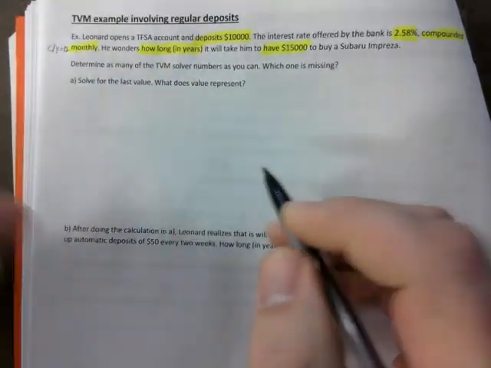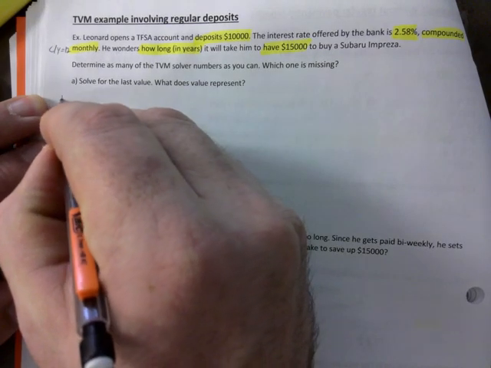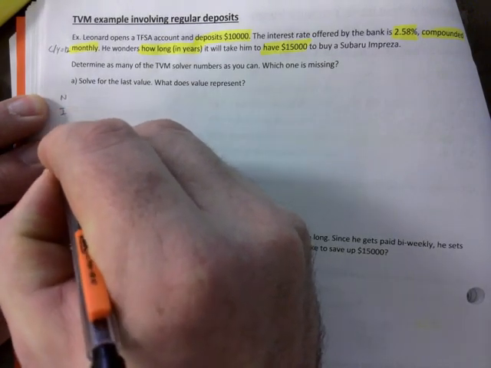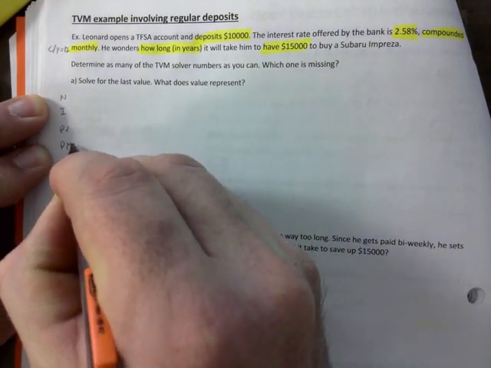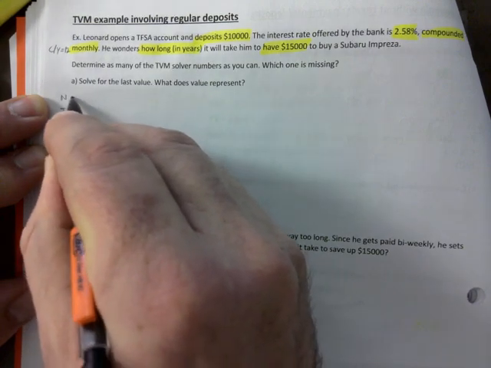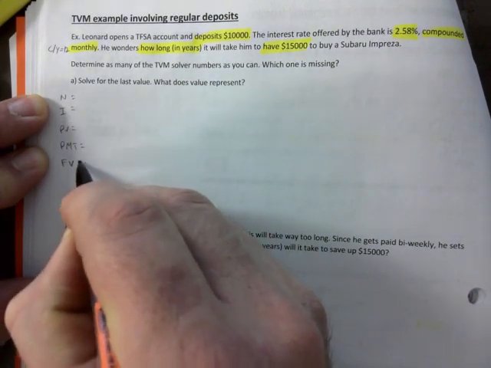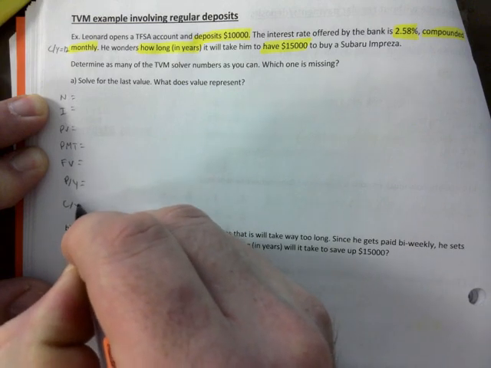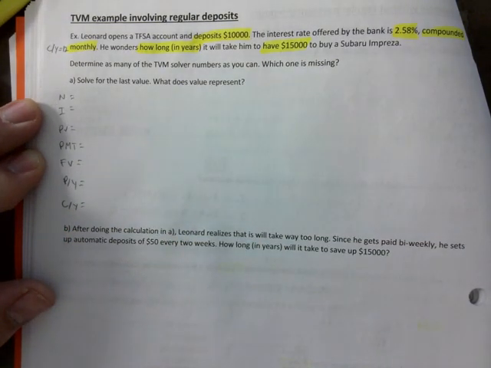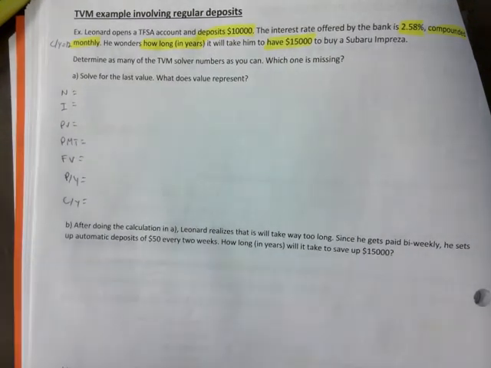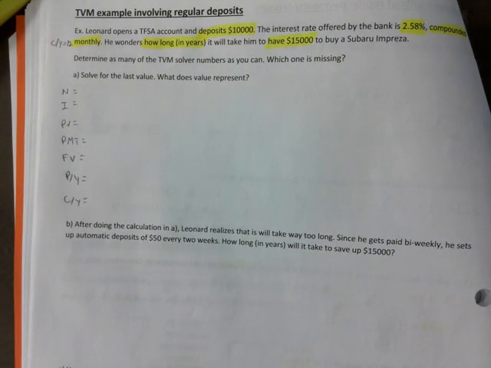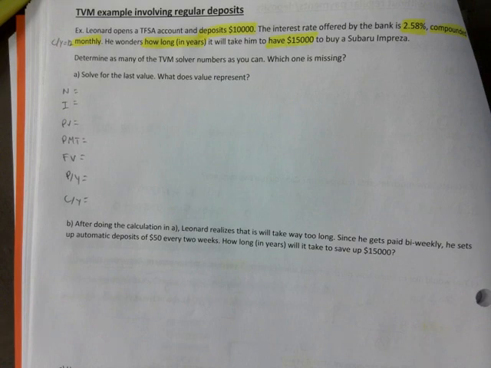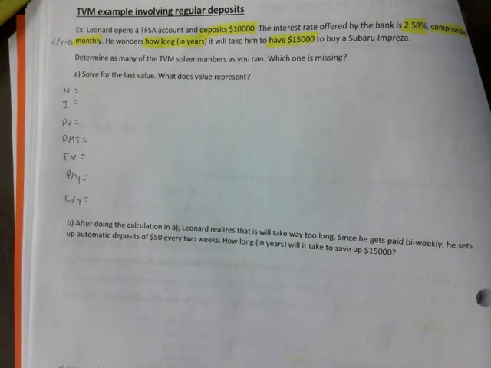You need to do this: N, I, PV, and if you forget these, just go to your TVM solver app and copy them. PY, CY. After a while, you're just going to remember that. So I want you to fill in as much as you can here and actually solve for the one that's missing. And I'll meet you there.